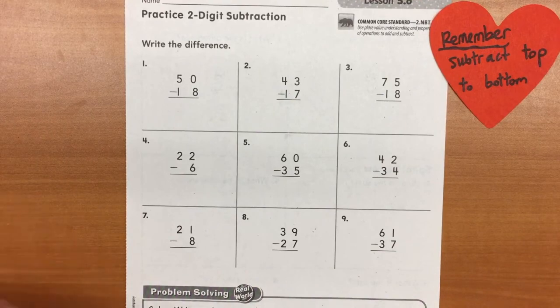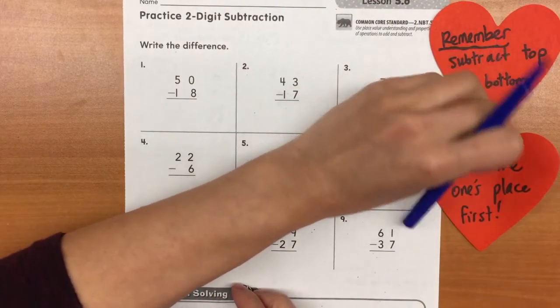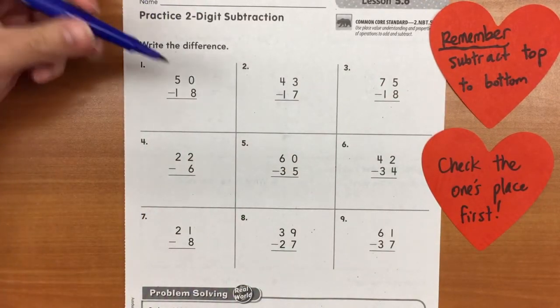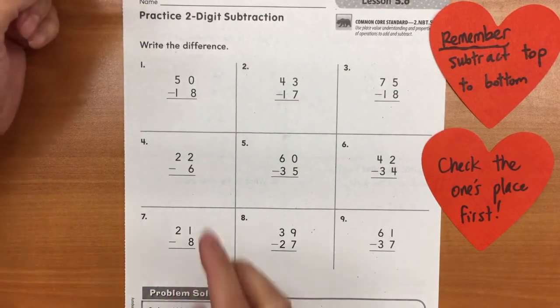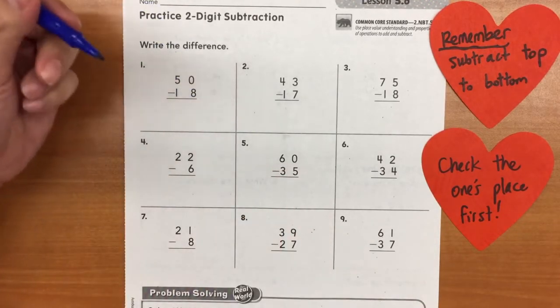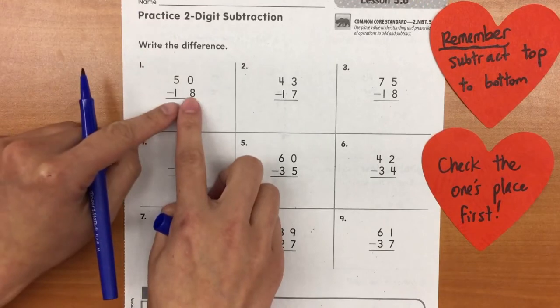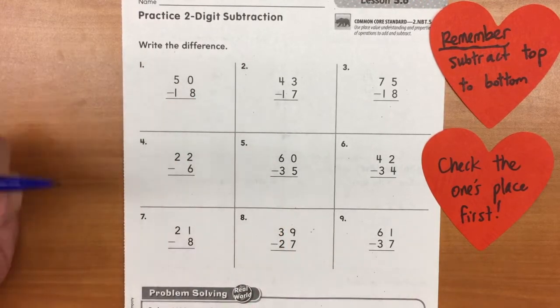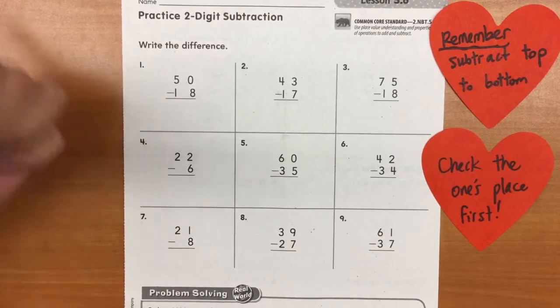Second thing. We have kids really trying to go ahead and they forget to check the ones place first. So we're seeing 2-digit numbers, and eventually we'll get to 3-digit numbers. But when we are examining a potential problem, if we look at the tens place first, we might miss a few steps in between. So let's do a few examples that have been on your kids' homework, and let's start right there.